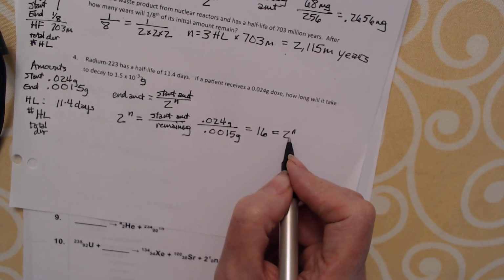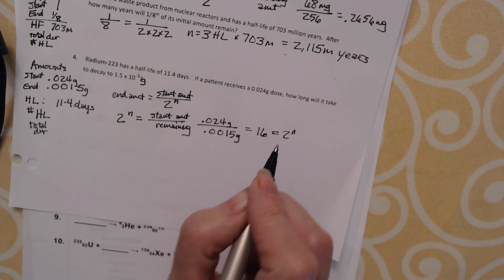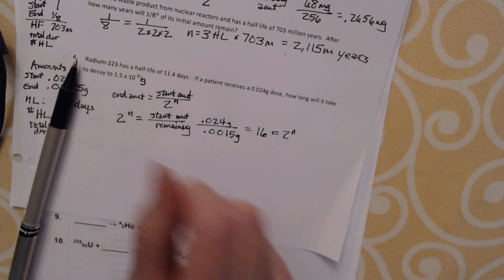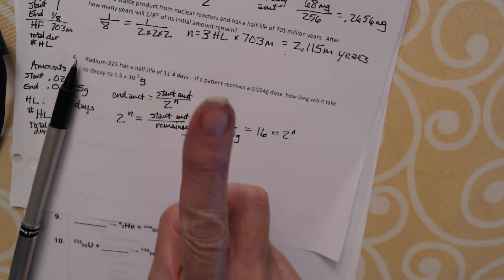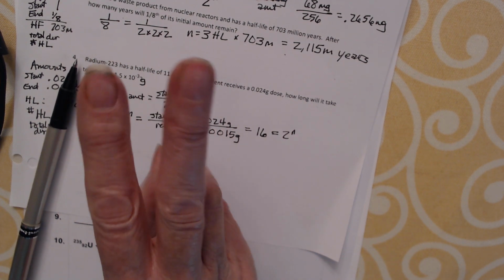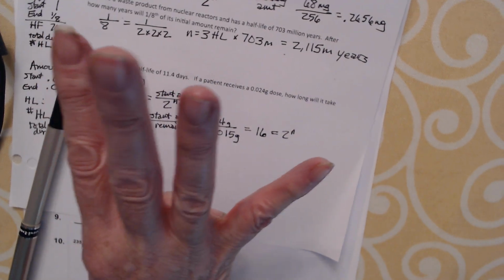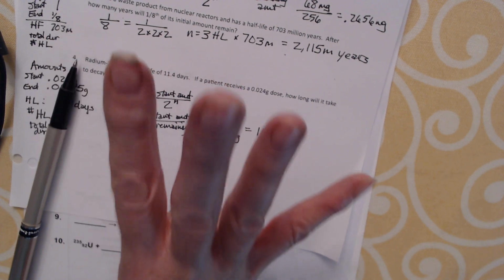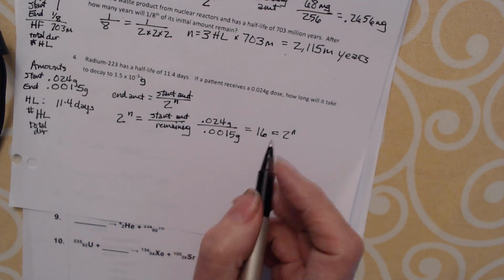And therefore what I can do again is the finger plan, right? 16 divided by 2 once is 8. 8 divided by 2 is 4. 4 divided by 2 is 2. And then I've got one remaining 2. So I've got 4 half-lives involved.